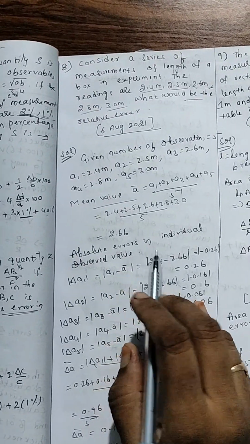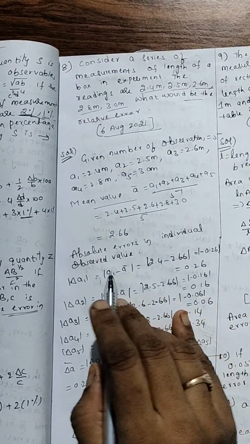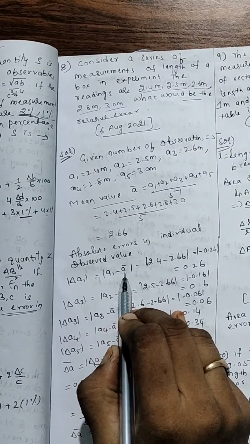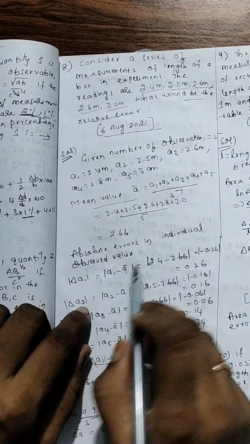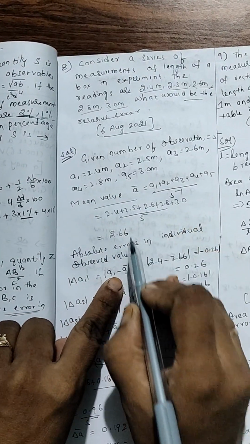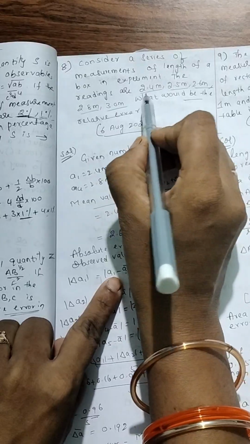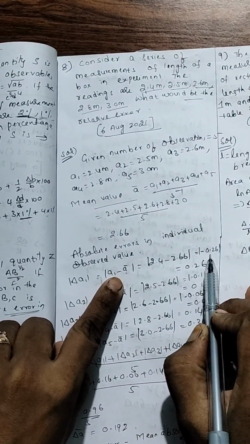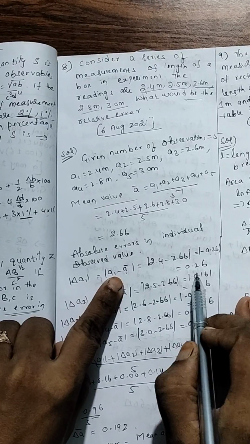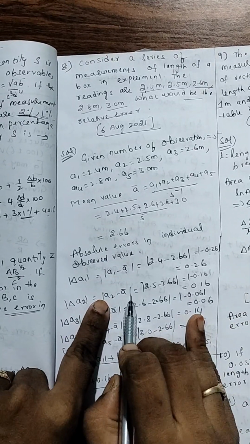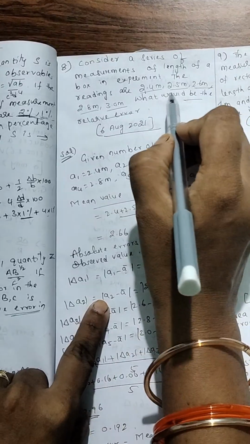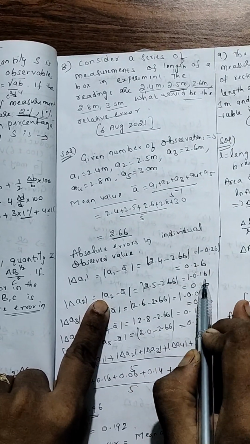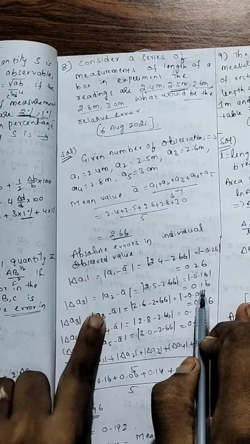Right? Now what is the formula for absolute error? The true value minus mean value. First, let us write mod of A1 minus A bar. A1 is 2.4, A bar 2.66. You get minus 0.26, so the mod is 0.26. Next, mod of A2 minus A bar: A2 2.5 minus A bar 2.66, mod of minus 0.16, that is 0.16.